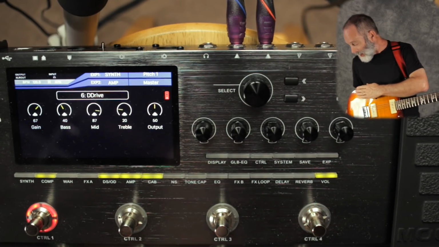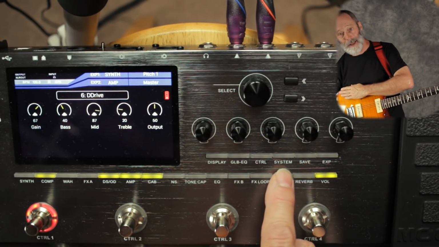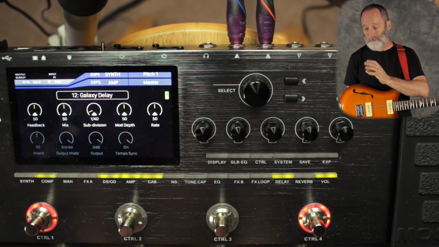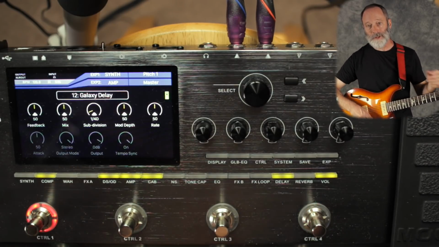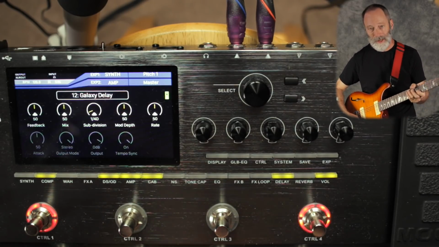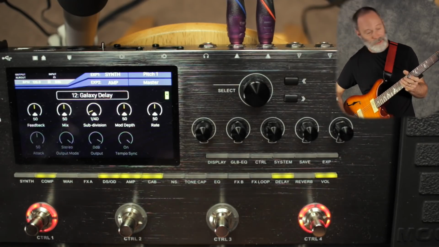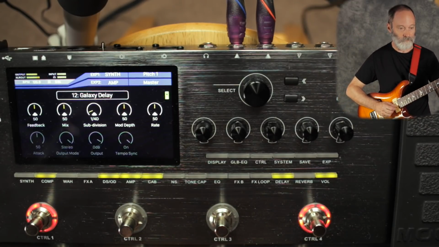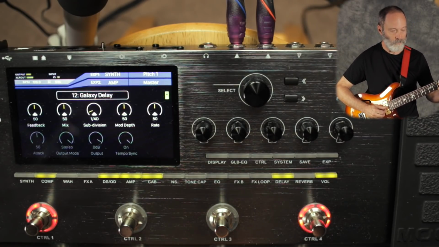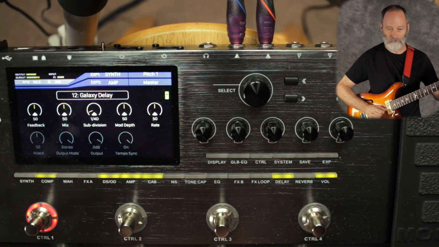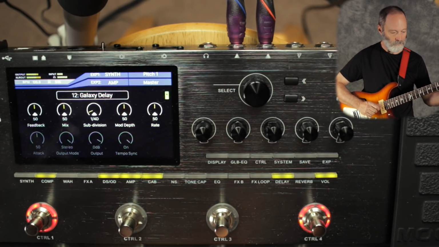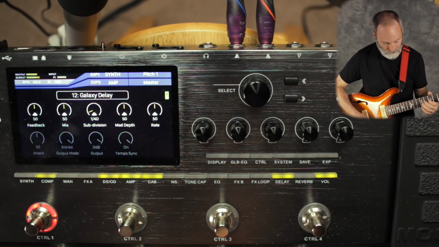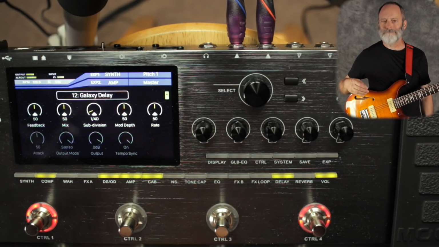Next up, I need some delay. So I'm going to go ahead and hit the main delay option. You'll see that I'm going to add multiple delays, but this is the main delay block. I'm using a delay called the Galaxy Delay. And here's what it sounds like. It's basically a modulation delay, if you will. Yeah, pretty cool.